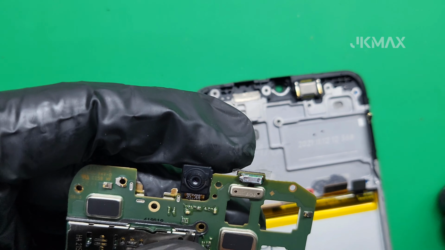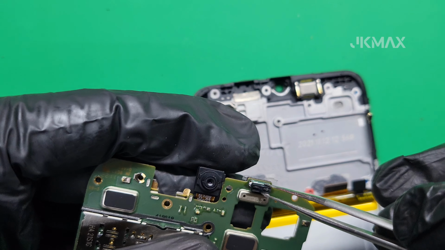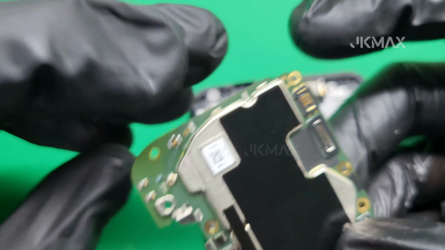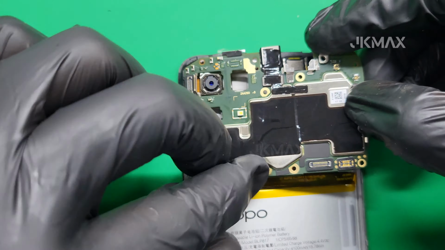The idea here is to partially block the light, reducing false activation but not disabling it completely. If done properly, the sensor will still function when you make a call, but won't turn the screen off unnecessarily. Once the tape is in place, you can begin reassembling the phone.